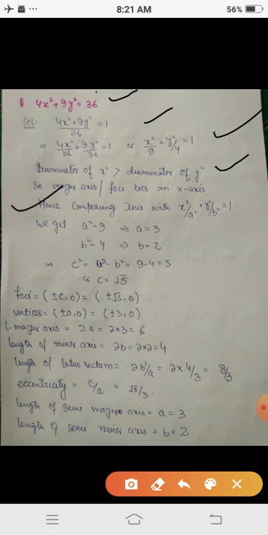So on comparing with the equation x square upon a square plus y square upon b square equals 1, which is the ellipse whose major axis is on the x-axis, we get a square equals 9, implies a equals 3, b square equals 4, implies b equals 2. Also we know that c square, where c is the distance of one of the foci from the center, is a square minus b square, which is 9 minus 4, that is 5, which implies c equals root 5.